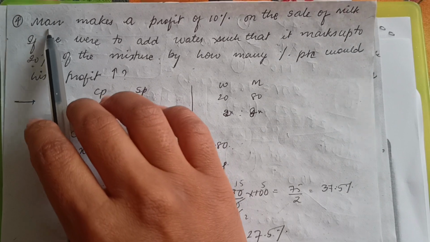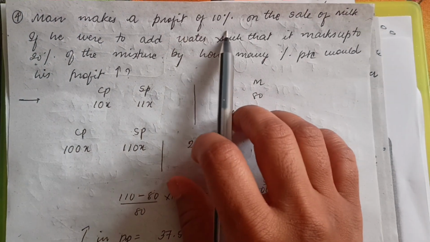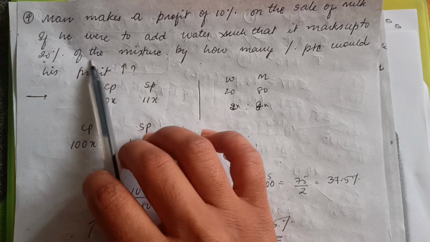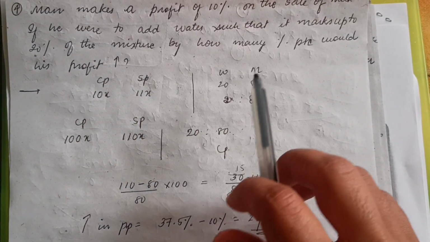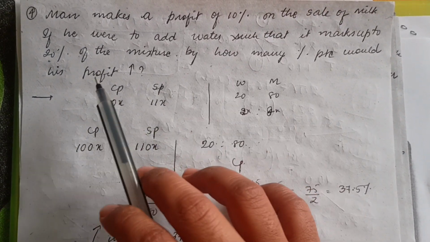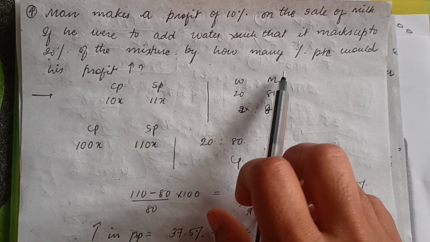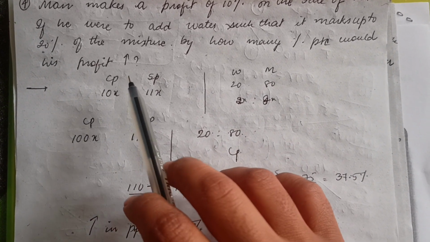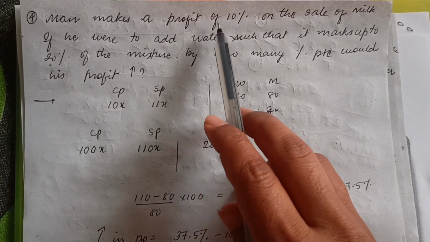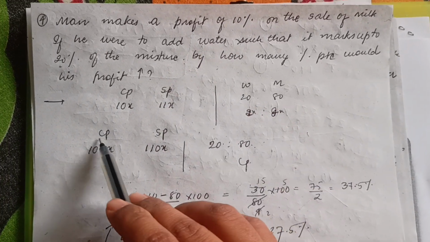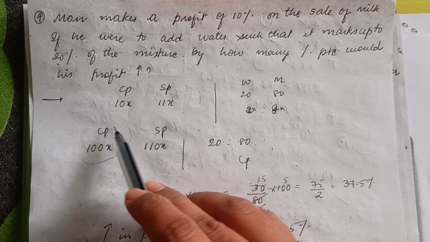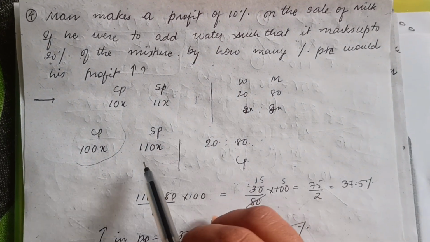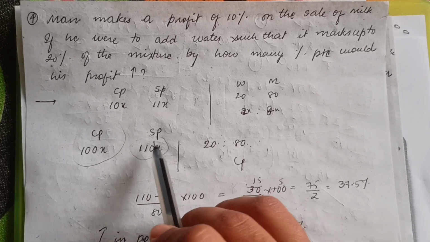So next question. A man makes a profit of 10% on the sale of milk. If he were to add water such that it makes up 20% of the mixture, by how many percentage points would his profit increase? Okay, so initially he makes a profit of 10%. So let's consider the CP to be 100x, and he gets 10% profit on the sale of milk, so the SP will be 110x.